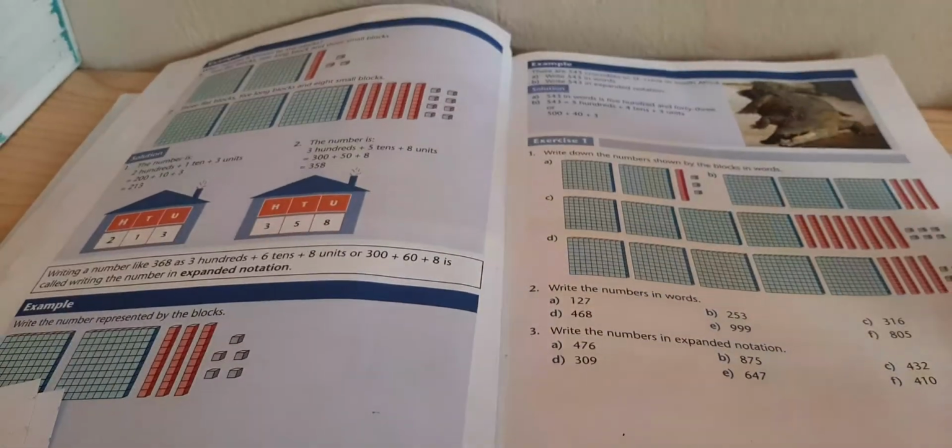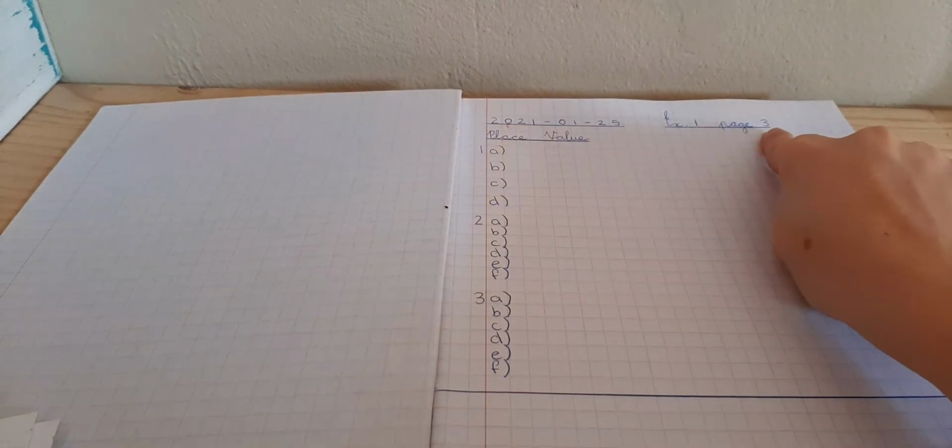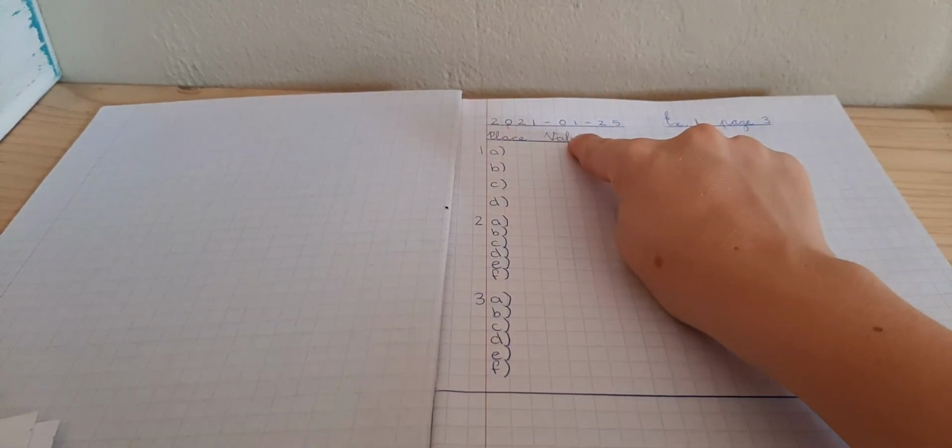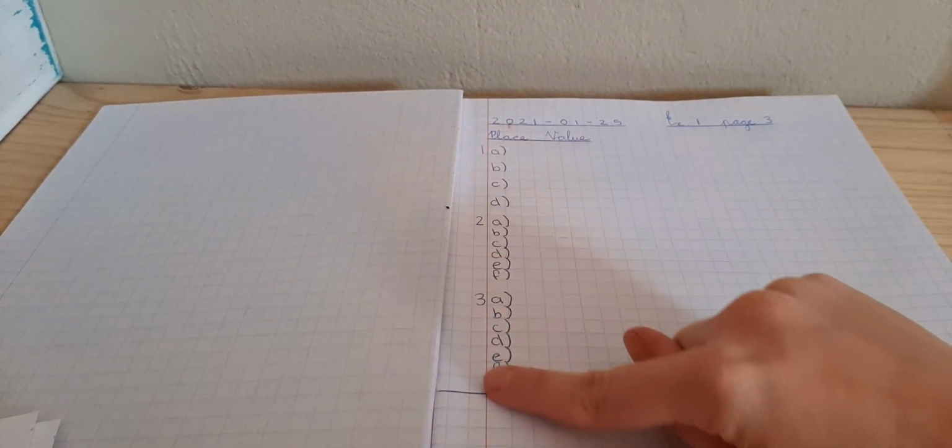Okay. Now it's time for you to do your exercise. I have written the date for you in your textbook and the heading. But here is an example of how every day you should do your work. You've got your date, your exercise number, and then your heading, and then you do all of your examples, and then you rule off.